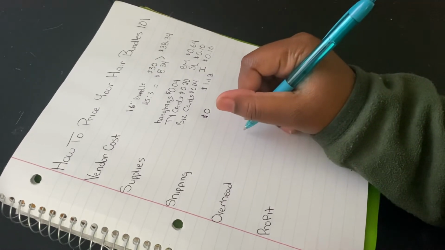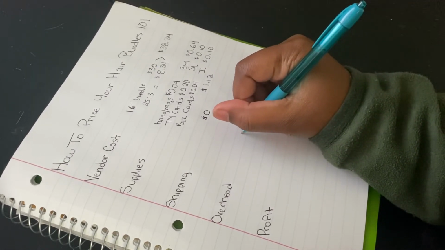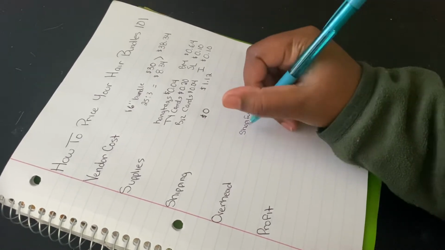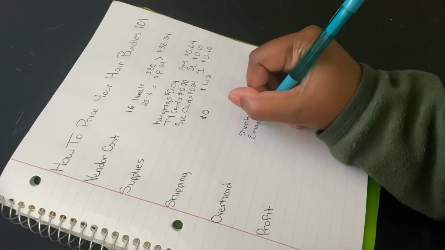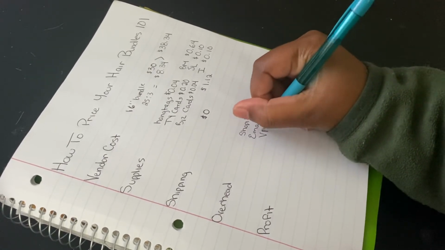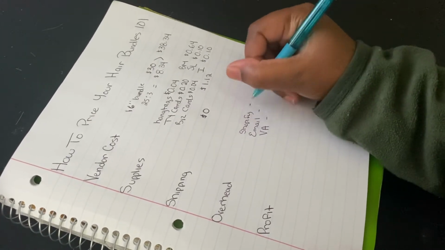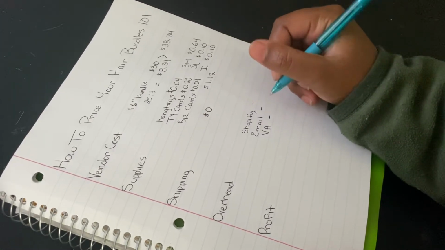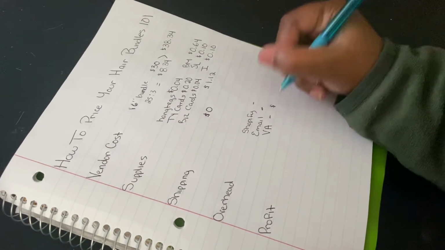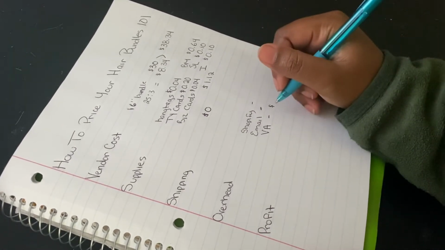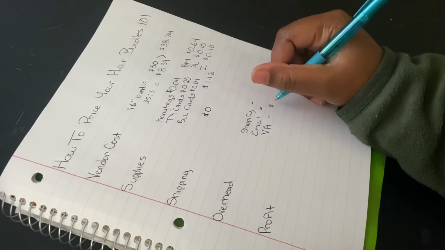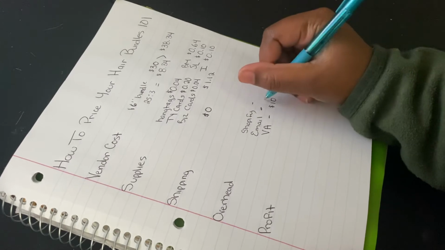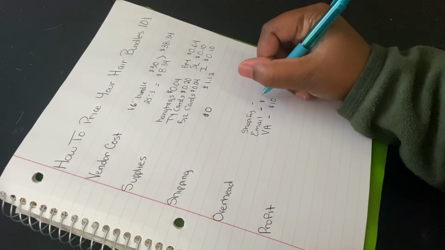So for demonstration purposes, I have 3 overhead expenses, which are my Shopify, my email, and my virtual address that I am using so that I don't have to have my personal information on the invoice when I am shipping out orders. They have the virtual address, the address that's on there. So for my virtual address, it is $10 a month. The email that I use is going to be $6.